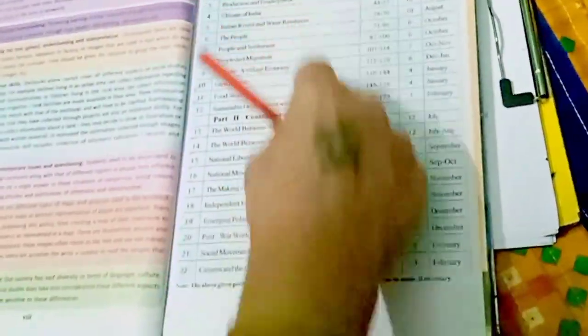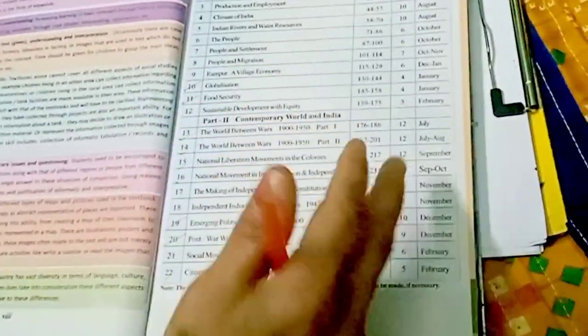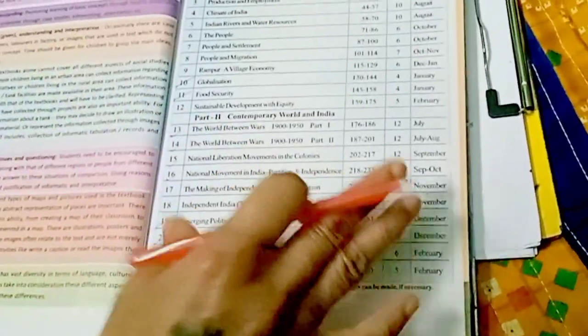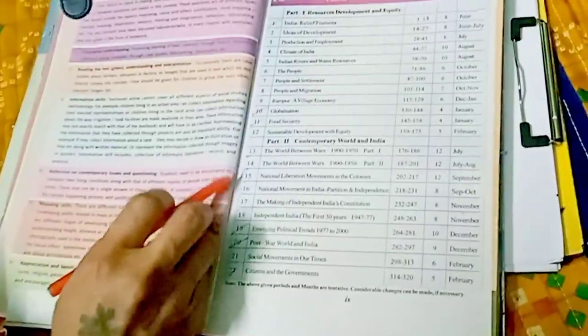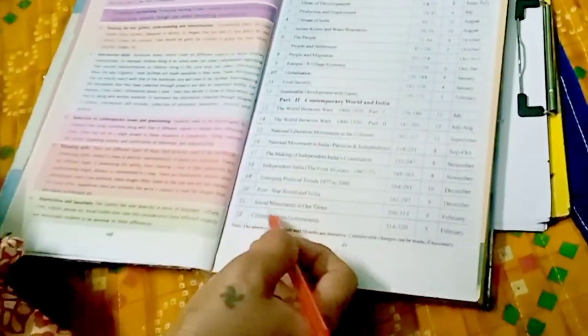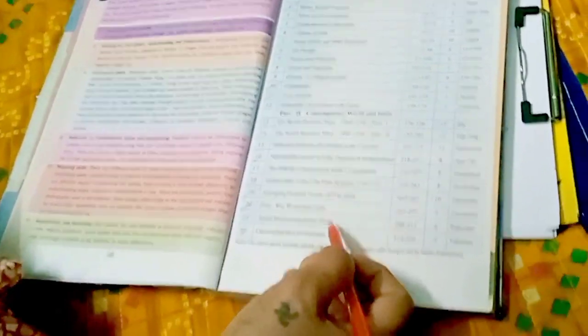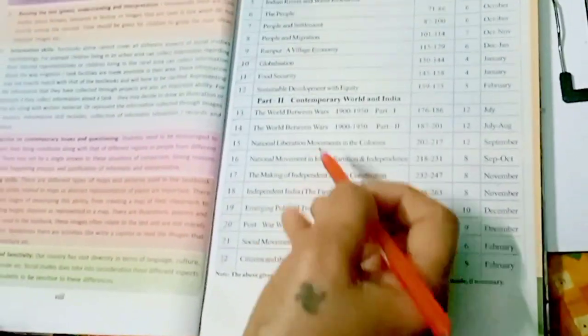Maximum lessons in this syllabus come from historical content. For example, 13, 14, 15, 16, and next, social movements in our times. These are all from history.